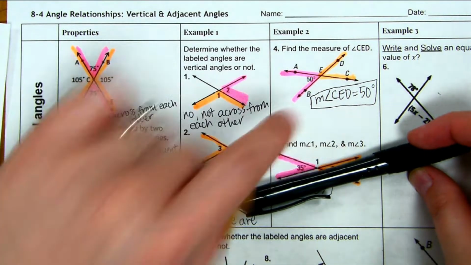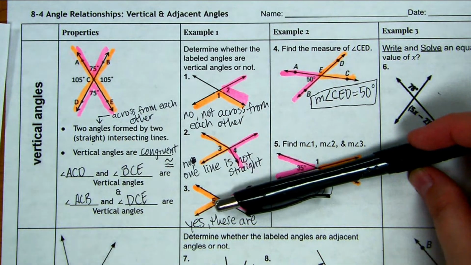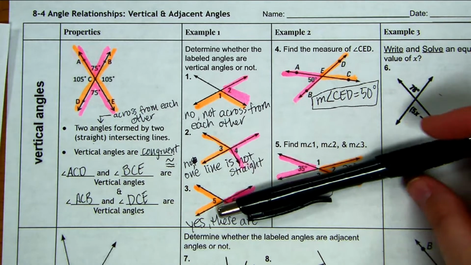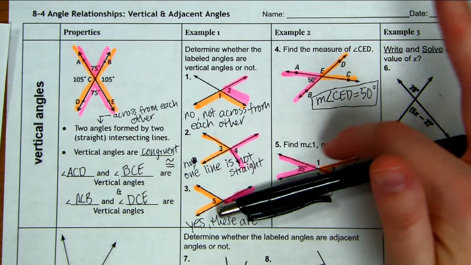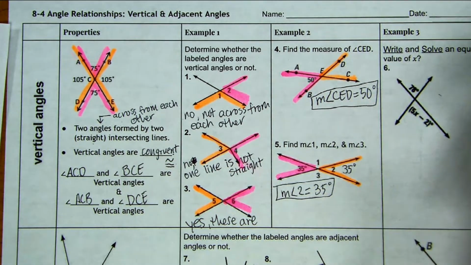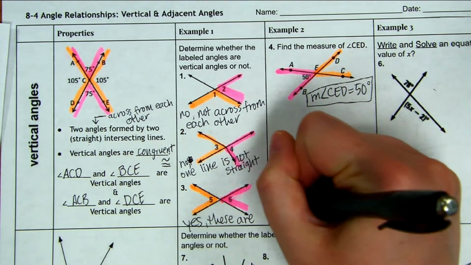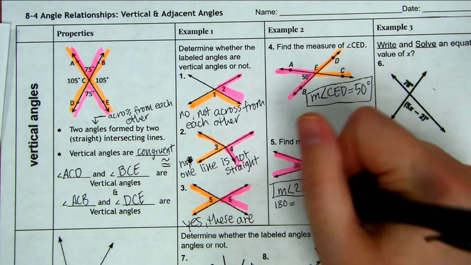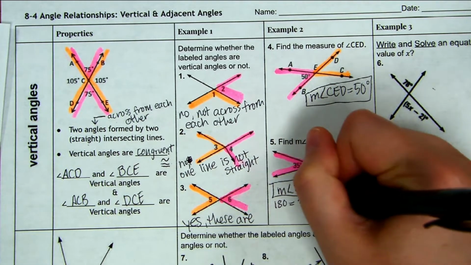Now, the measure of a straight line is always 180 degrees. So that means if you add up the pink angle plus angle 1, it needs to together equal 180 degrees. So that's exactly what we're going to say. We'll say 180 degrees equals the 35-degree angle plus whatever the measure of angle 1 is. We don't know what that is yet.